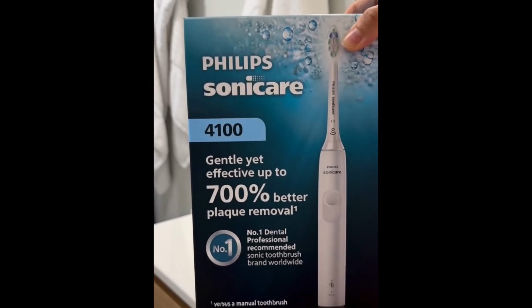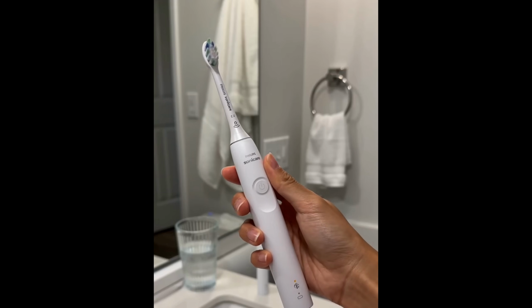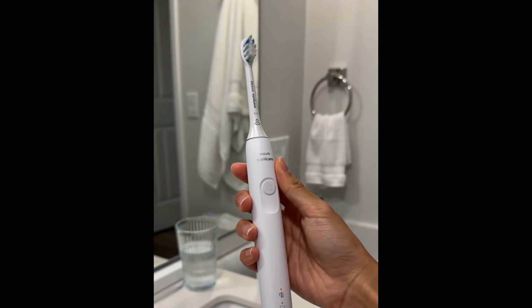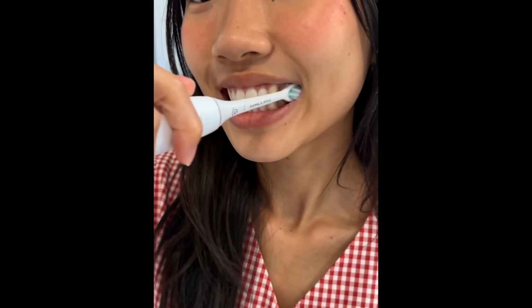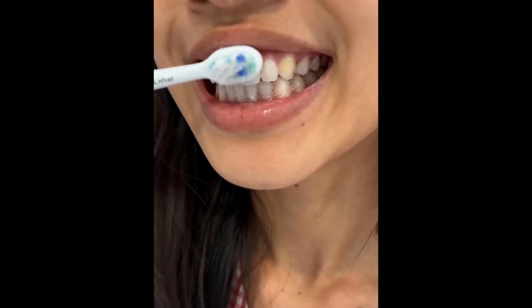I've been using the Philips Sonicare 4100 lately. The Sonic Clean feels gentle but lifts plaque fast. The pressure sensor nudges me to lighten up, and the settings make it easy to pick my intensity.